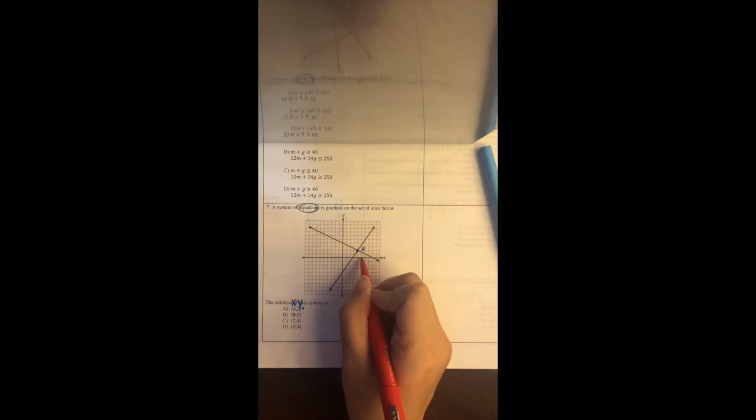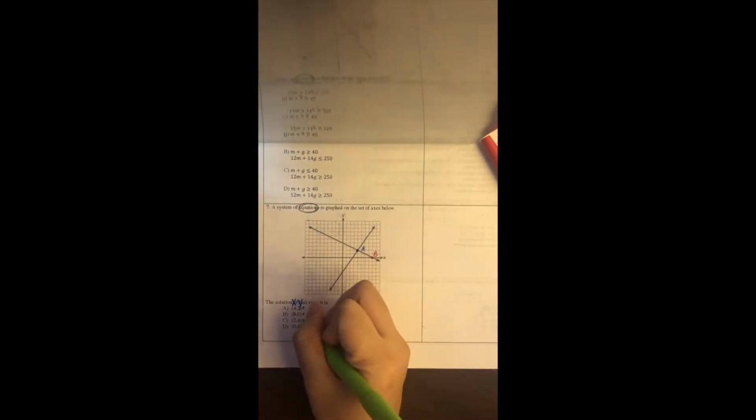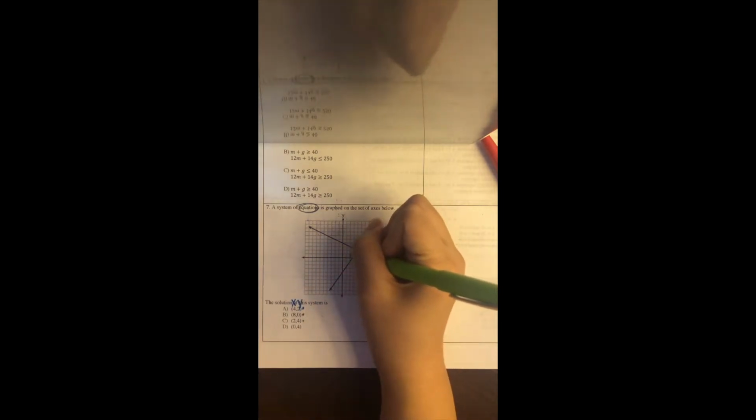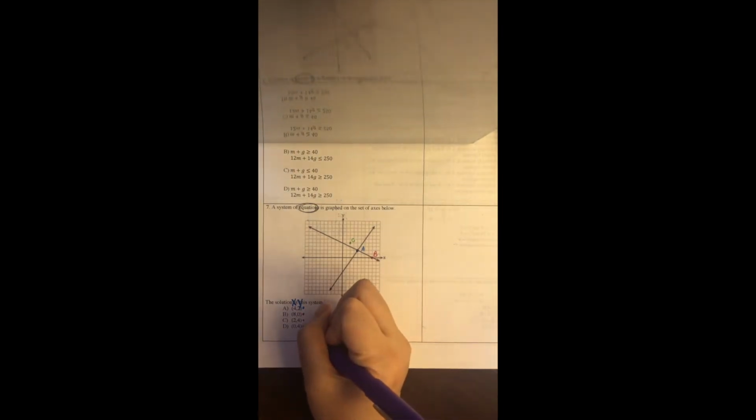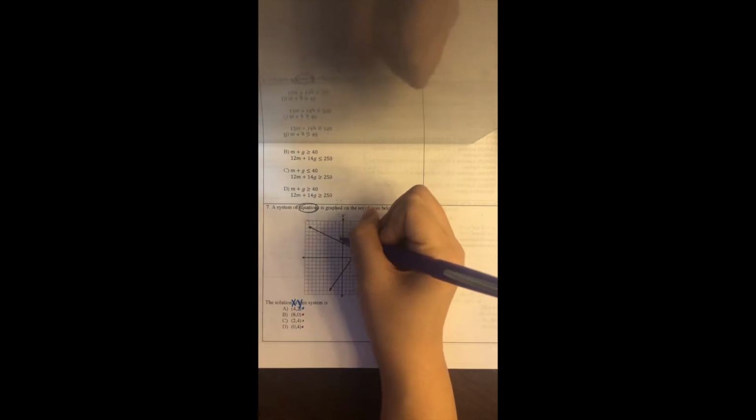Okay, so I did that in blue. 8, 0. That means go across 8, but we're not going anywhere up and down. So 1, 2, 3, 4, 5, 6, 7, 8. This is answer choice B. Answer choice C says 2, 4. 1, 2, 1, 2, 3, 4. So answer choice C is right here. And last but not least, answer choice D says 0, 4. So 0, don't go across anywhere, and then just go up 4. Answer choice D is right here.